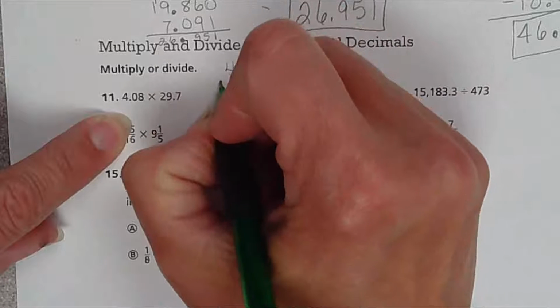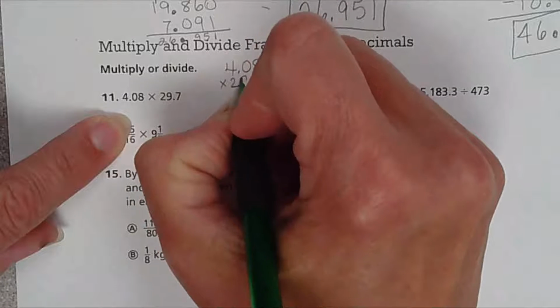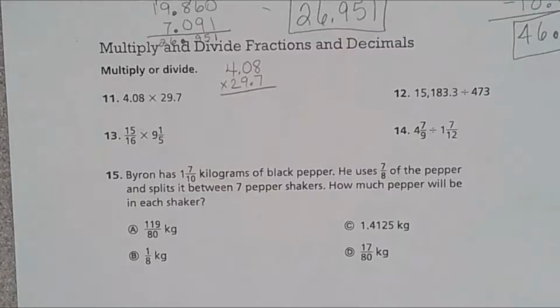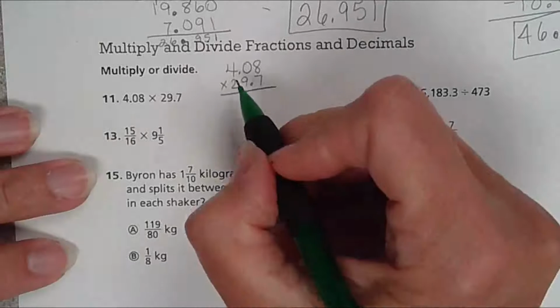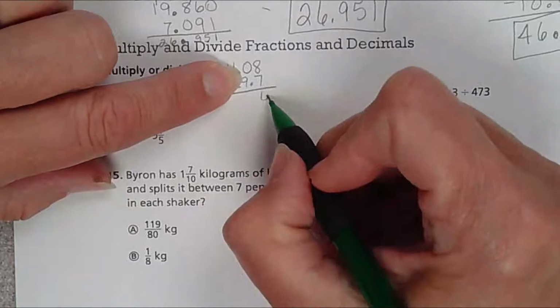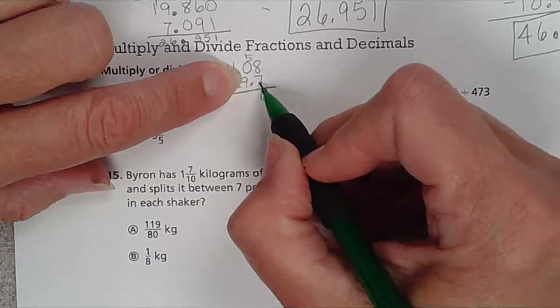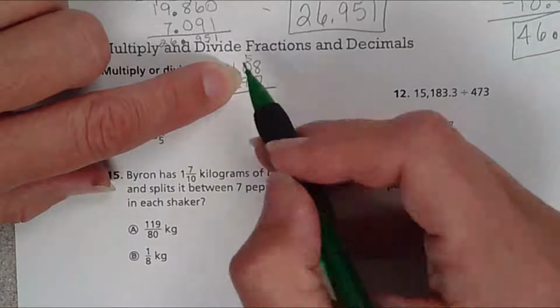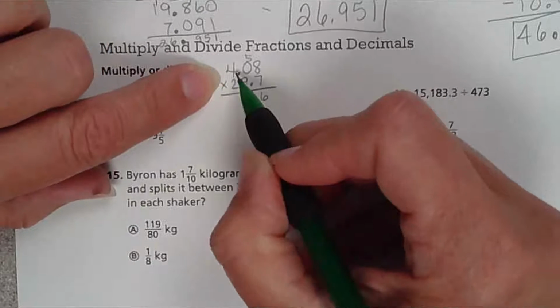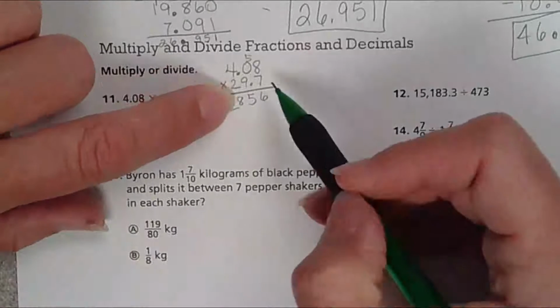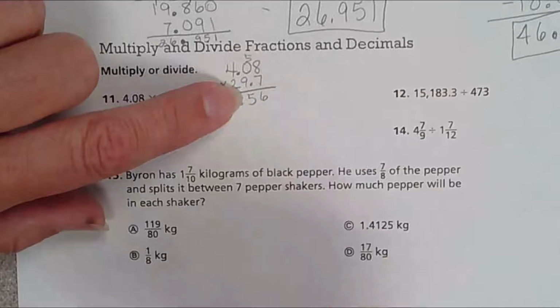4.08 times 29.7. Now I'm going to multiply these just like they were regular numbers without the decimals, and apply the decimal rules at the very end. So I'm doing 8 times 7 is 56. 7 times 0 is 0, but I give it the extra 5, so that becomes 5. 7 times 4 is 28. So I've just done 7 times 408.